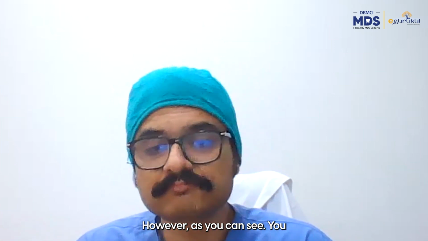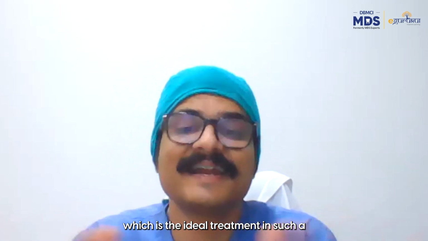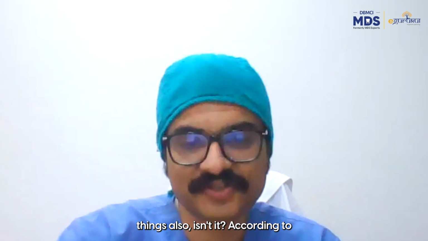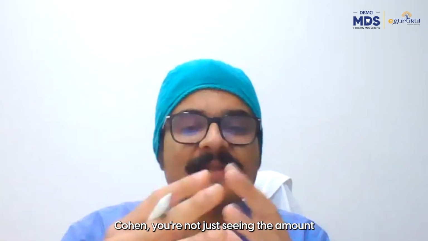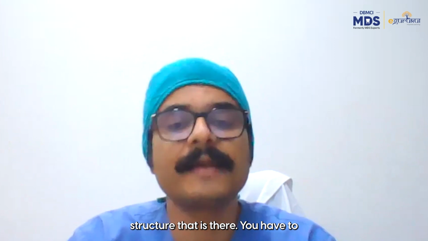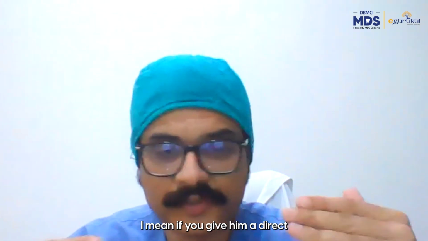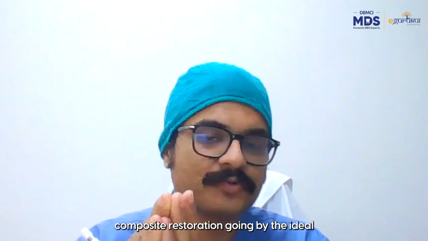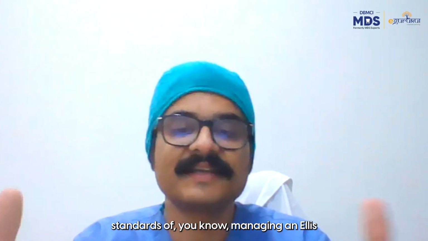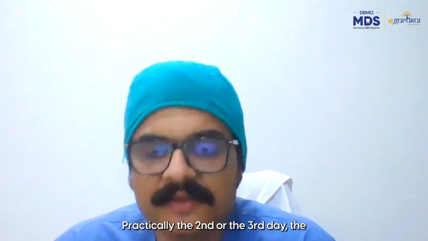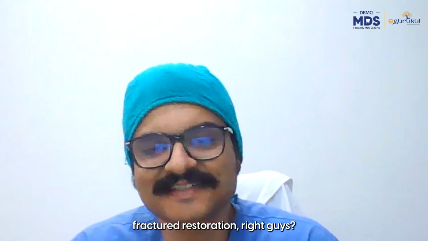However, doing a direct composite buildup, which is the ideal treatment in such a case, you have to assess other things also, isn't it? According to Cohen, you're not just seeing one aspect; you have to see the residual remaining tooth structure. You have to assess the functional occlusion. Now, this guy has an edge-to-edge bite. If you give him a direct composite restoration, going by the ideal standards of managing an Ellis class 2, in which you feel like preserving the pulp, practically on the second or third day the patient is going to come back with a fractured restoration, right, guys?